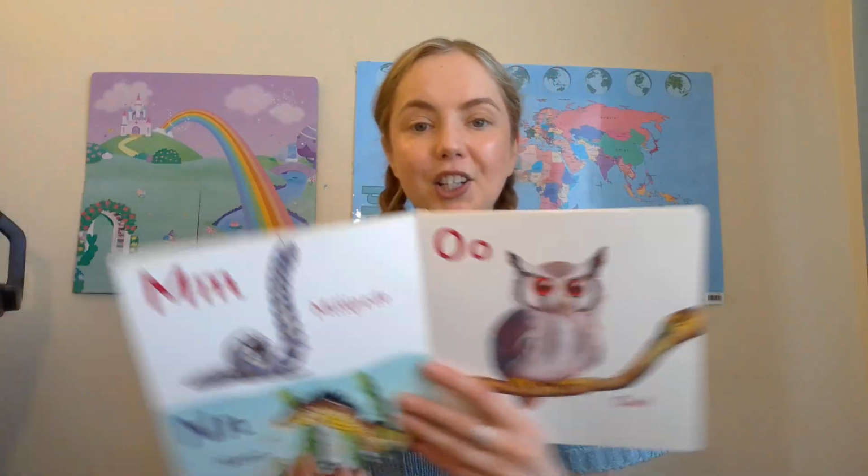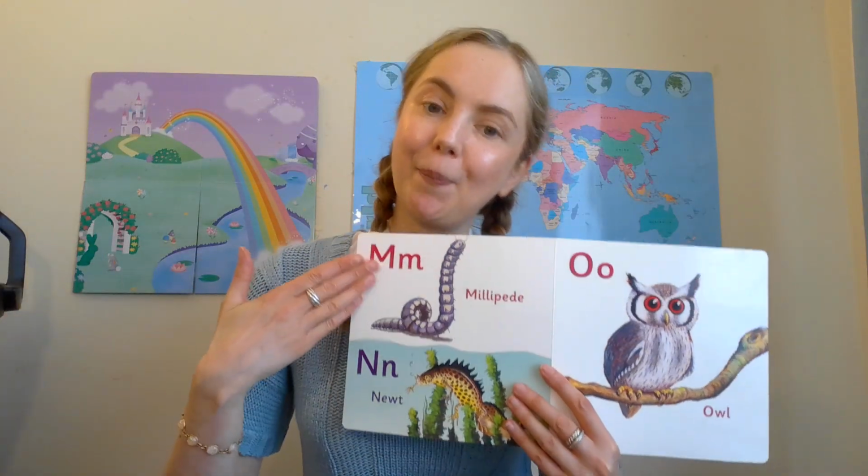Okay. Next up, we have letter K. Big K and little k. K is for kite. You see the kite? Yes, and L. Big L and little l. Here's a ladybird. It is red with black spots. Yes. Okay. Next page, we've got M.